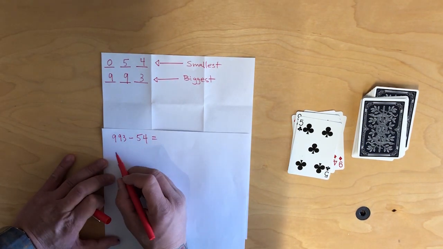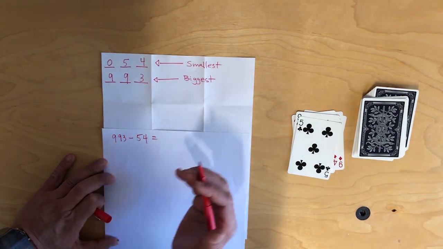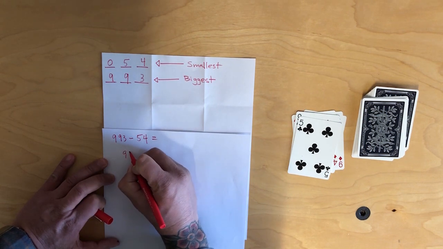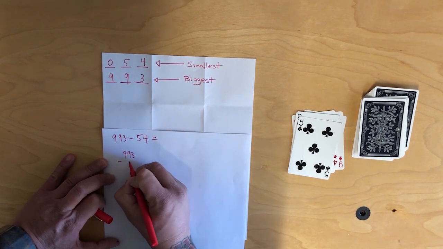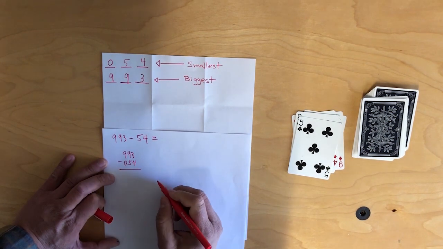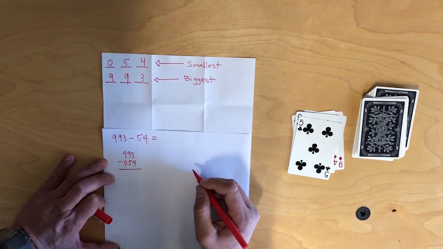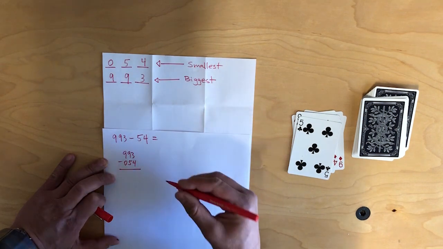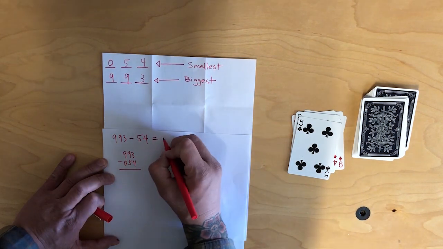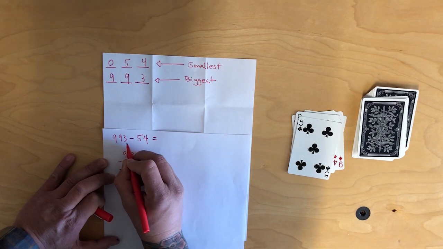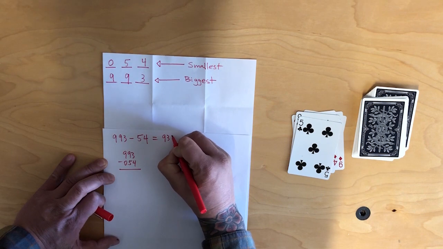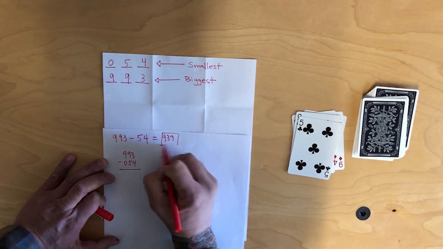So you can do different methods to solve this equation. Some people just do it like this. Some people like to do it like this. Minus, so here's the 0, 54. So you can do it that way. Whatever way you prefer. Make sure you do all the work and show me a picture of it, okay? So I know that 993 minus 54 equals 939, okay?